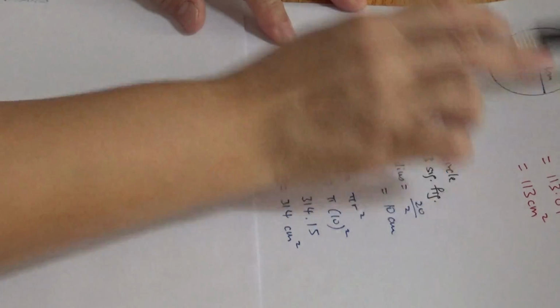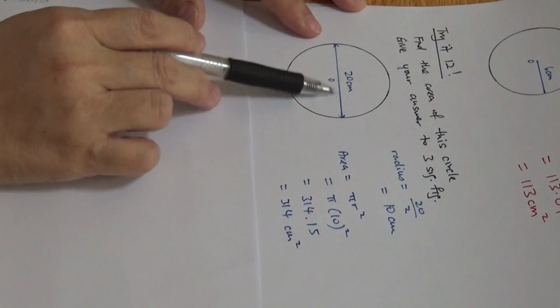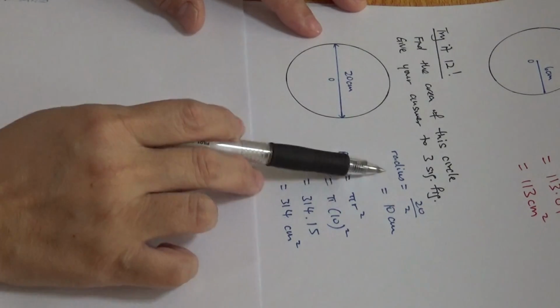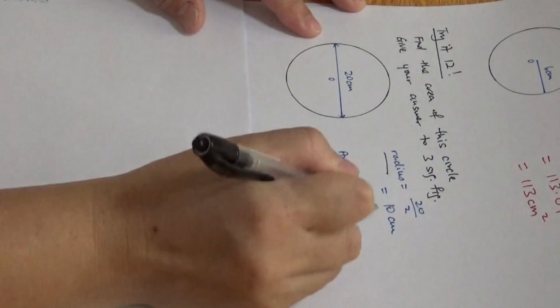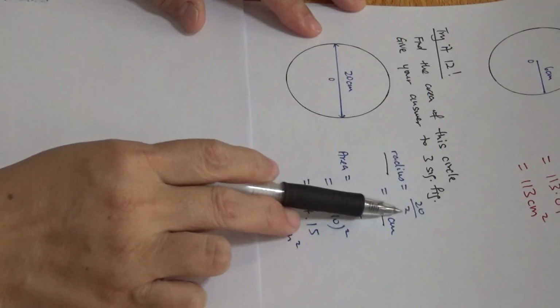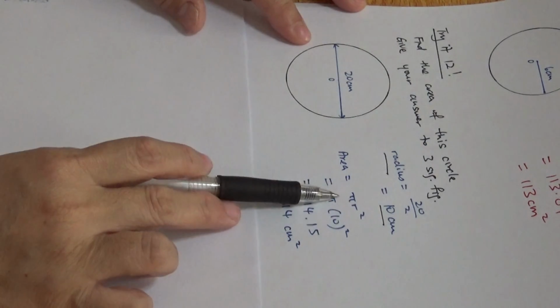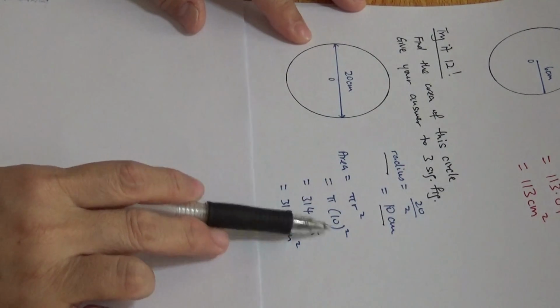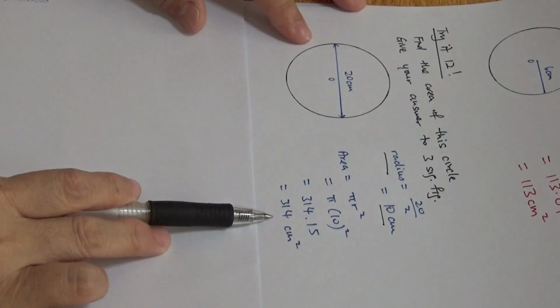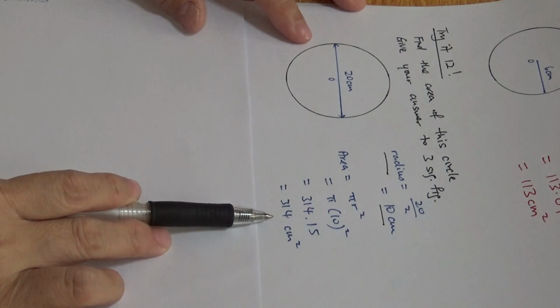It's the same as example 12, but note, they have given you the diameter. So we must find out what's the radius first. Radius is diameter divided by 2, so it's 10. So pi r squared, pi 10 squared, you get this answer as 314. Please pause the video if you need time to copy down the answer in the textbook.